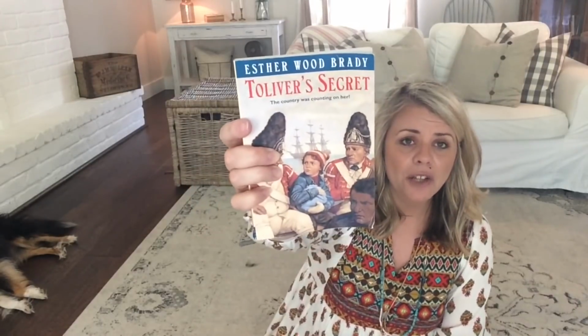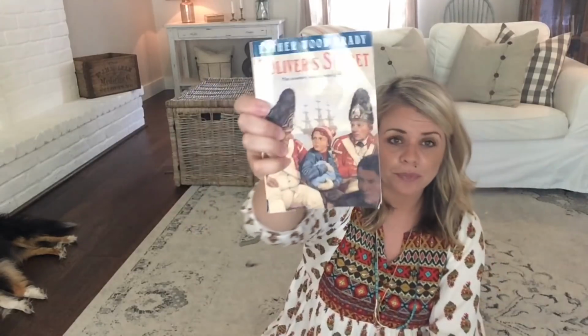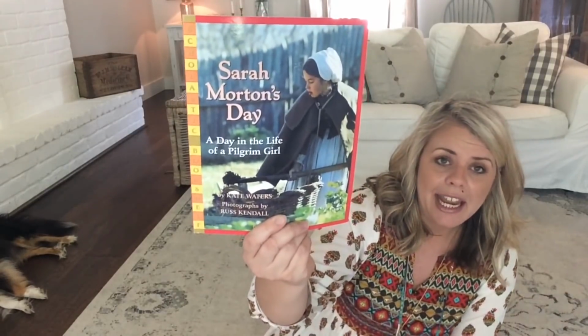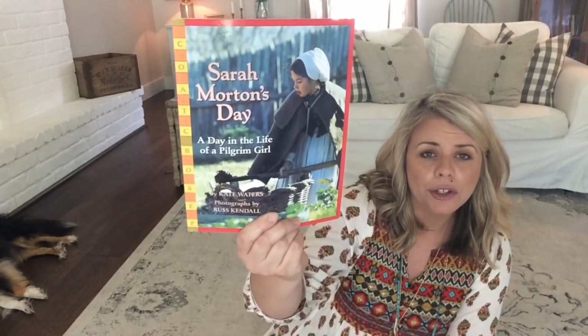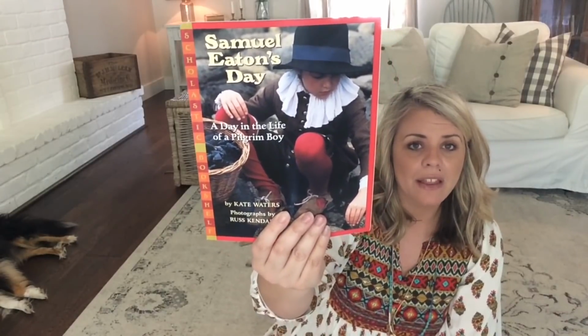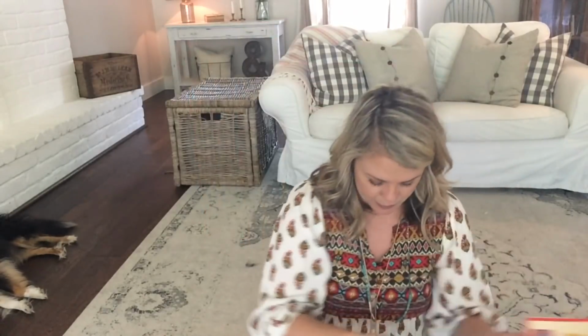Tolliver's Secret. Elijah just finished reading this one. He really enjoyed it as well, by Esther Wood Brady. American history. All of these, like I said, are American history. Sarah Morton's Day, A Day in the Life of a Pilgrim Girl. And then, same author, Samuel Eaton's Day, A Day in the Life of a Pilgrim Boy.